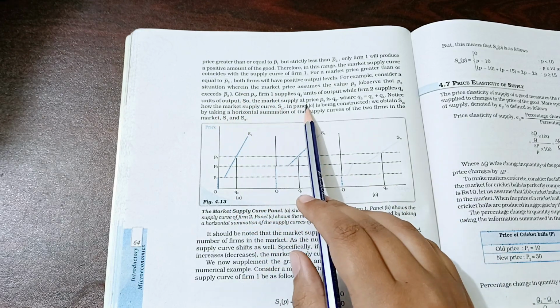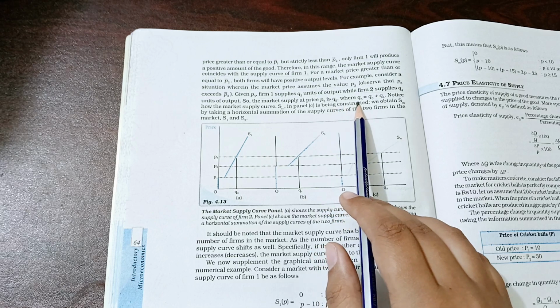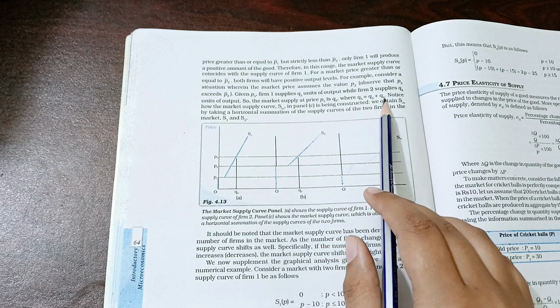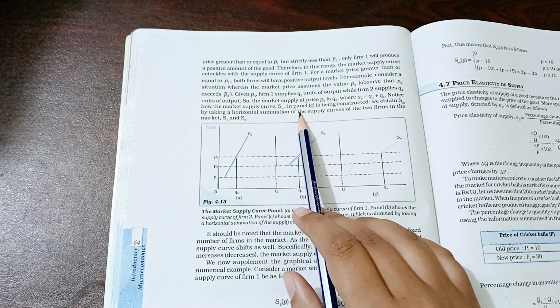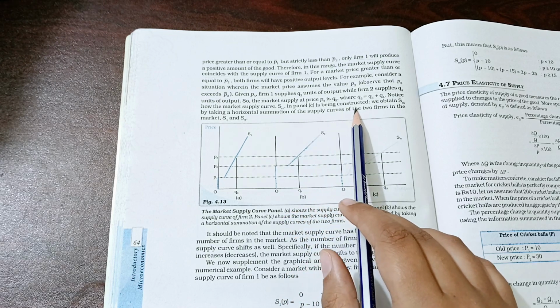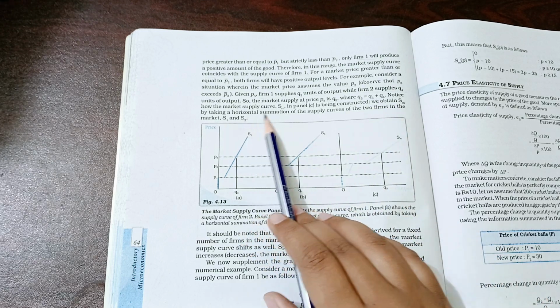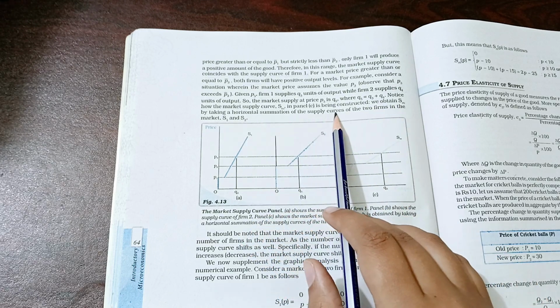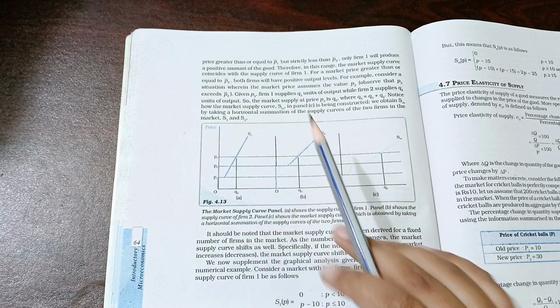So the market supply at price P3 is Q5, where Q5 equals Q3 plus Q4. Notice how the market supply curve SM in panel C is being constructed. We obtain SM by taking the horizontal summation of the supply curves of the two farms in the market, S1 and S2.